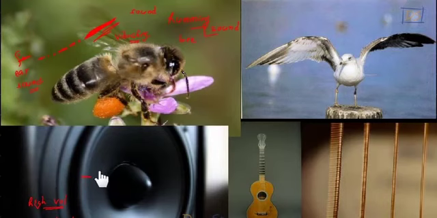When it vibrates, molecules of air here also start vibrating. Then they collide with other molecules. They also start vibrating. And sound is propagated in the same manner as it happened here, students.